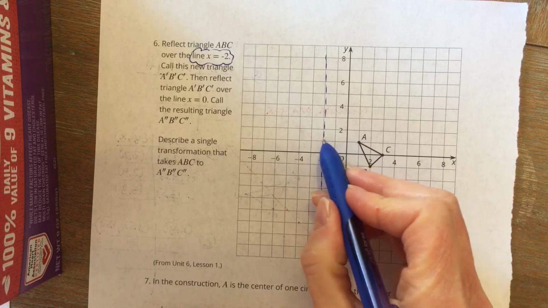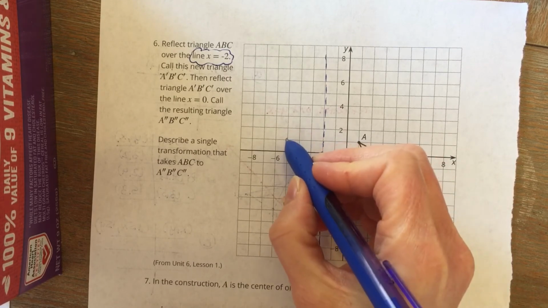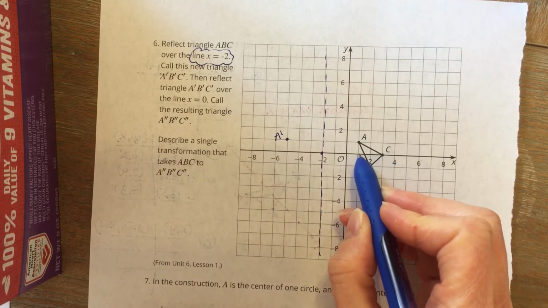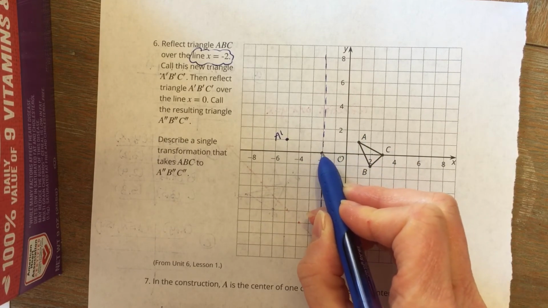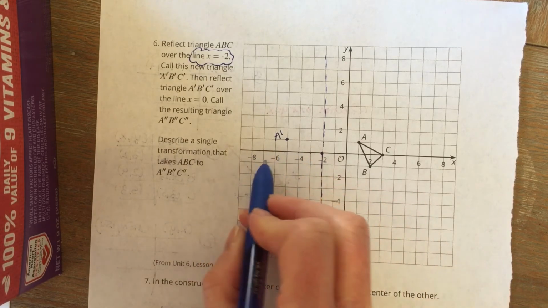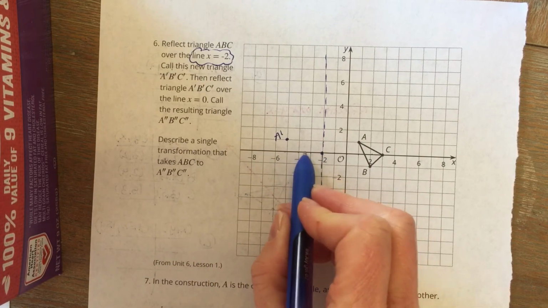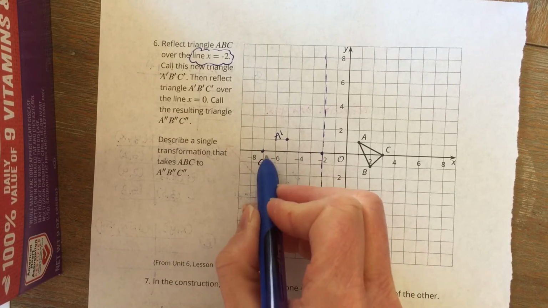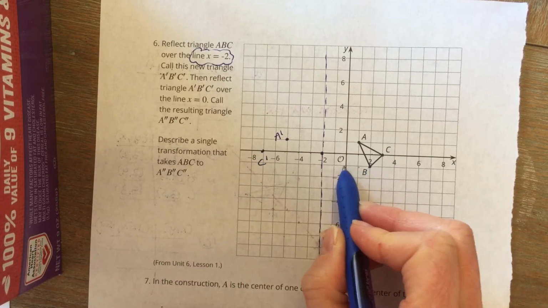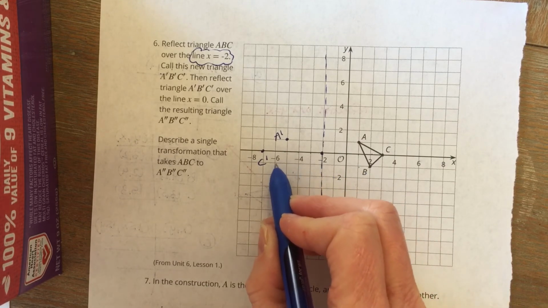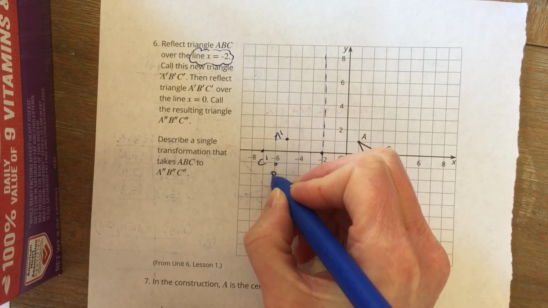So this is 3 away. 1, 2, 3. That would be my A prime. This is 1, 2, 3, 4, 5 away. So I would have it 1, 2, 3, 4, 5 away. And this would be my, did I count 5? 1, 2, 3, 4, 5. That's better. This would be my C prime. And my B is 4 away. And so 1, 2, 3, 4, and I would have my triangle here.